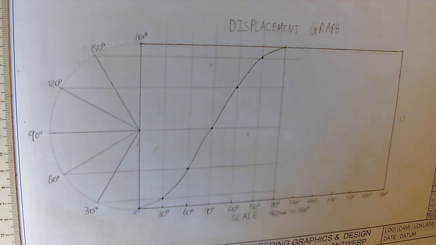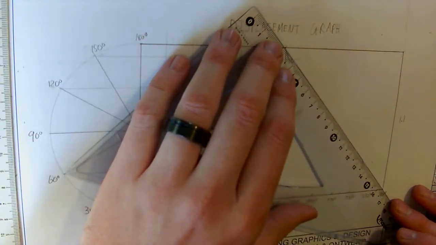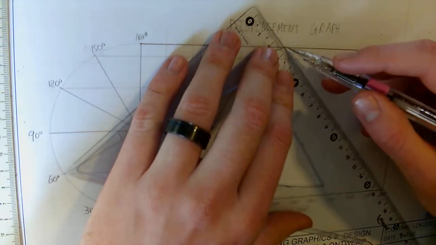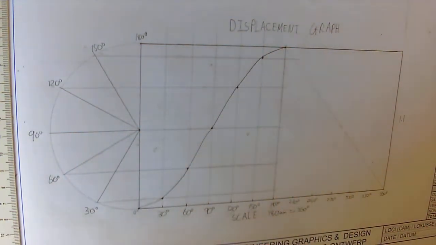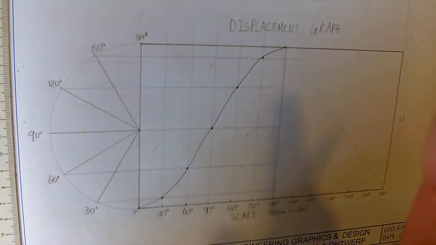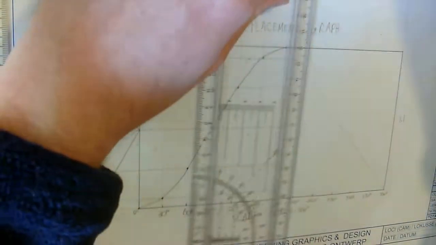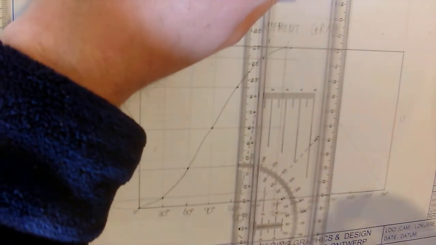Now for acceleration and retardation, the first thing I always do is first draw a very light straight line. This is how you would have drawn it last year if it was just uniform motion. But now here, first I'm going to get the middle. So in the middle at 270, I'm going to draw a line.